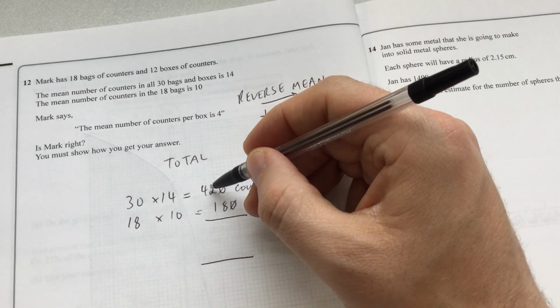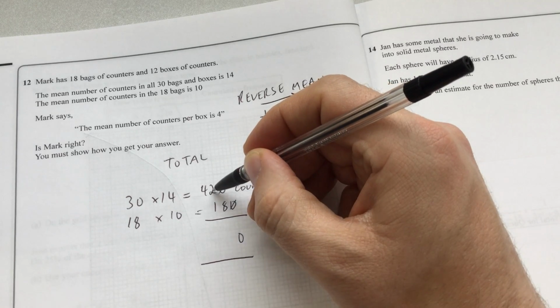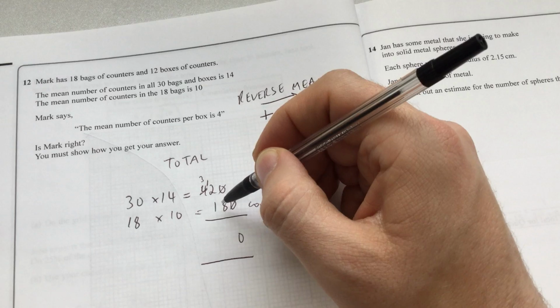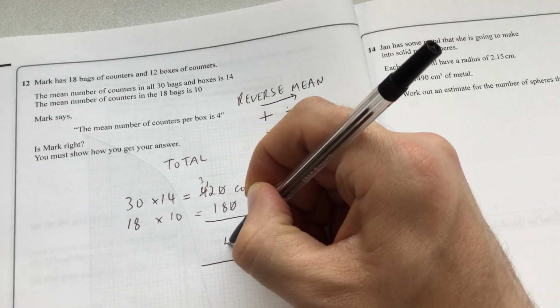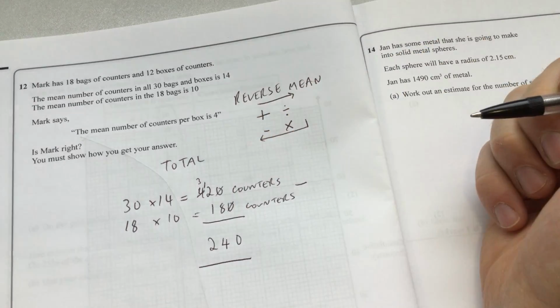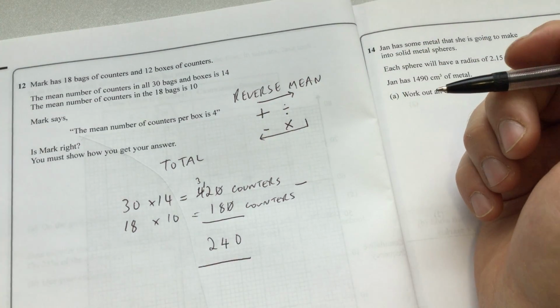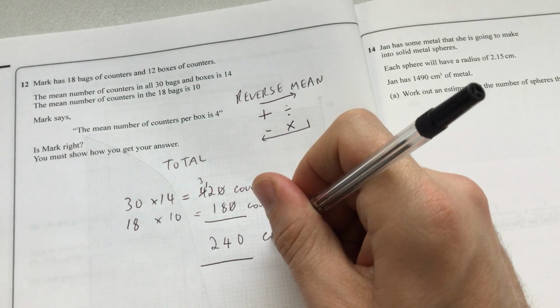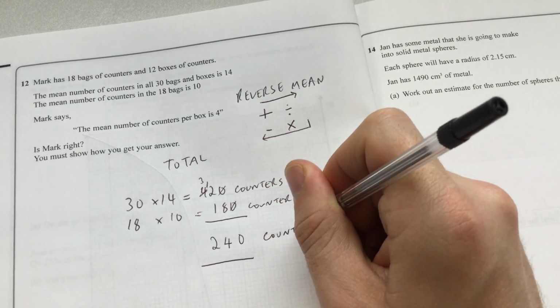Borrow from there. Just doing basic maths really. You can just add them up normally if you want to. So there are 240 counters in the boxes.